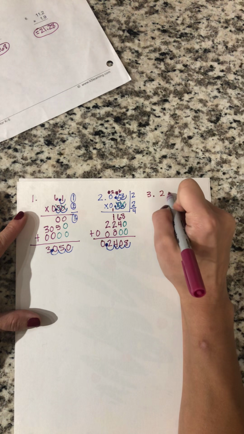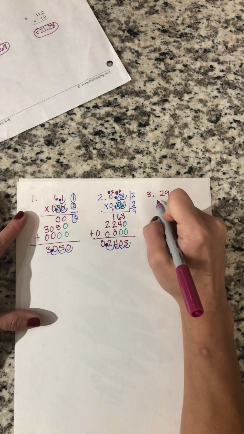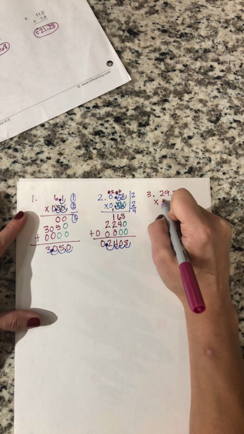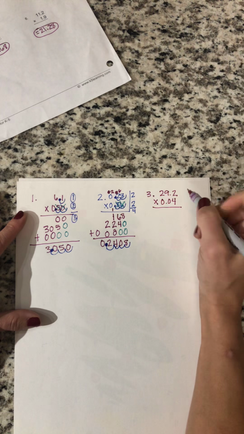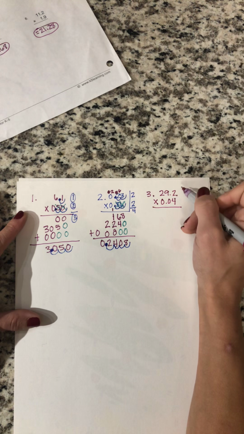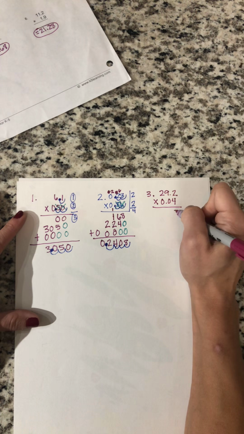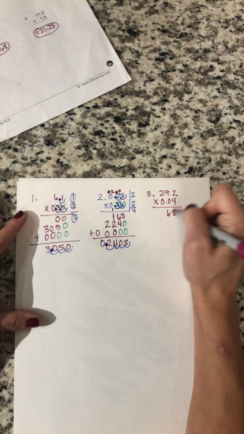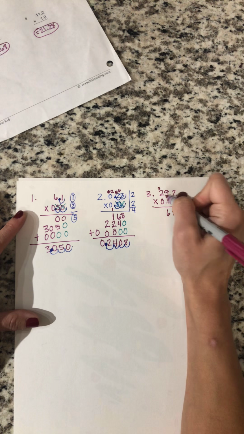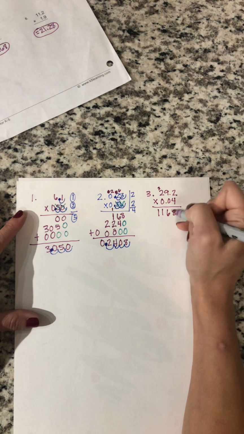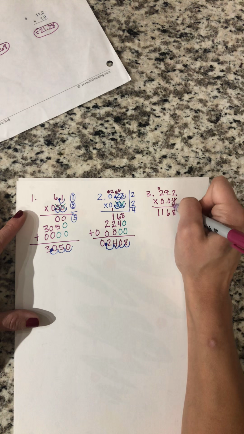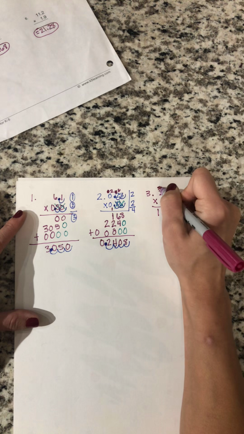We have 29 and 2 tenths times 0 and 4 hundredths. Multiply everything on the top by my 4 first. So 4 times 2 is 8. 4 times 9 is 36. 4 times 2 is 8 plus 3 is 11. I'm now done with my 4, so I can cross it out, put a 0, get rid of this guy.